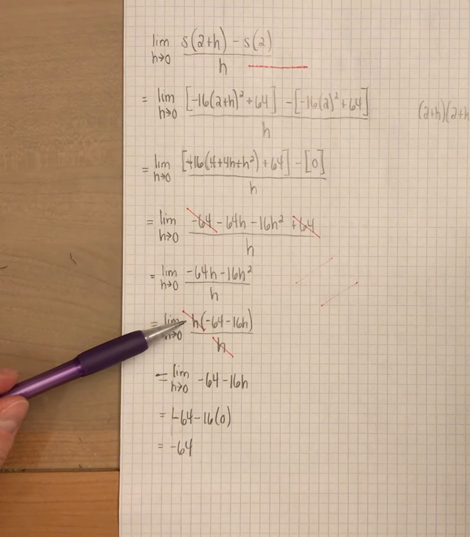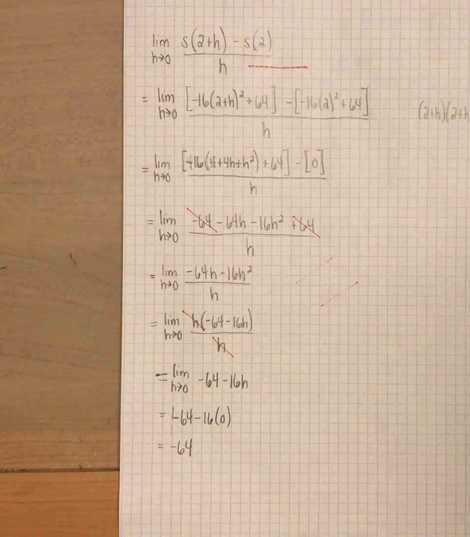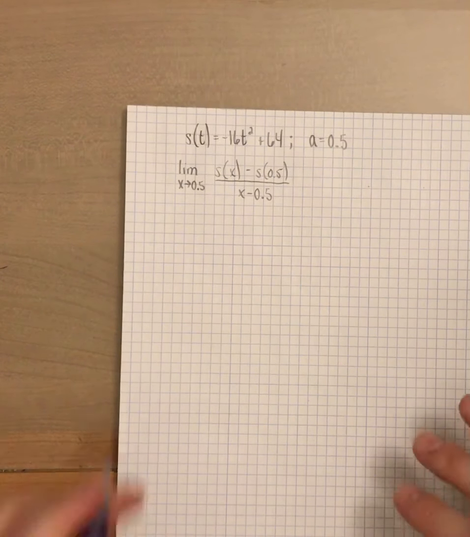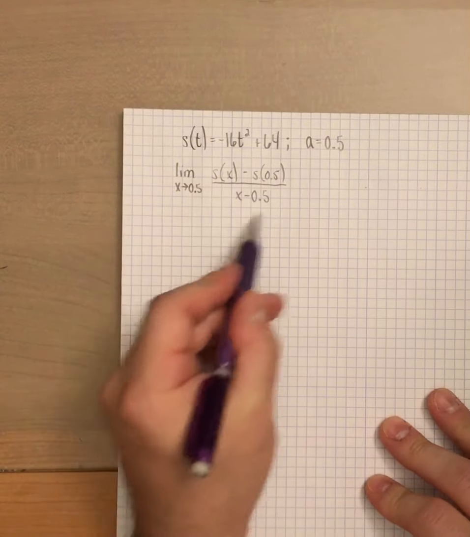Now again, remember, this is a very friendly function with a very friendly target value. Remember, even with the friendly function, what if the target value is not so friendly? This is going to be disgusting.